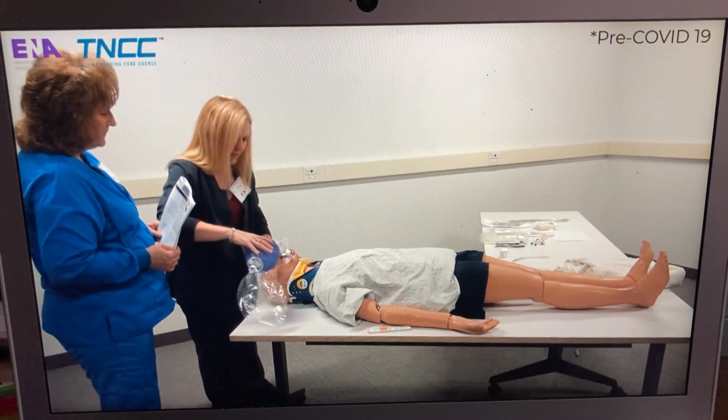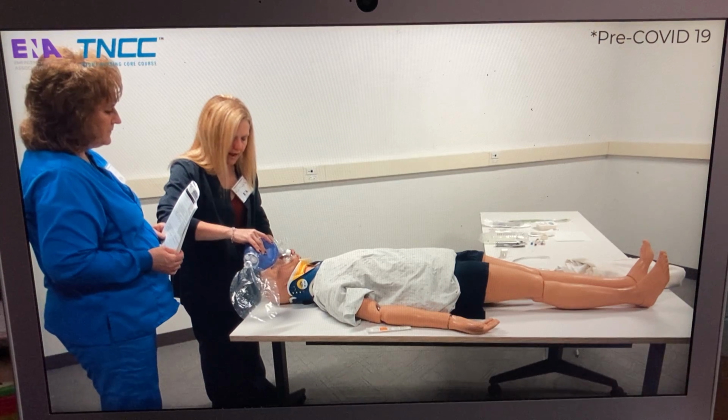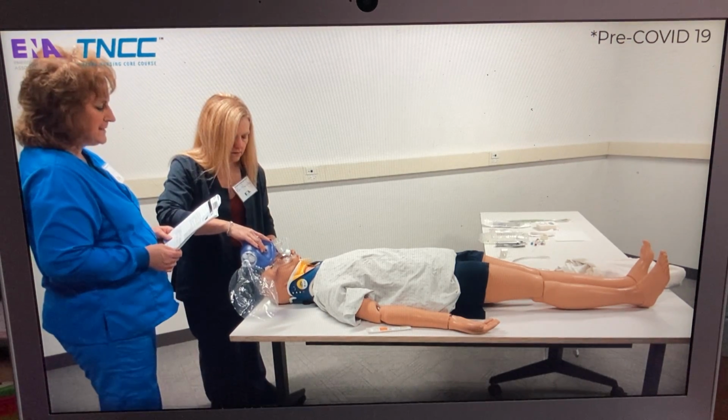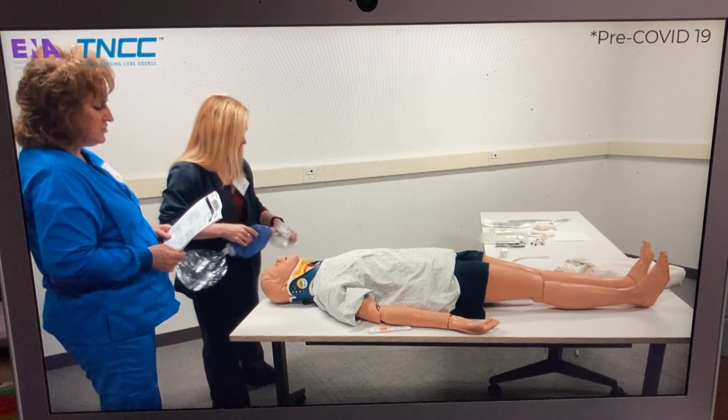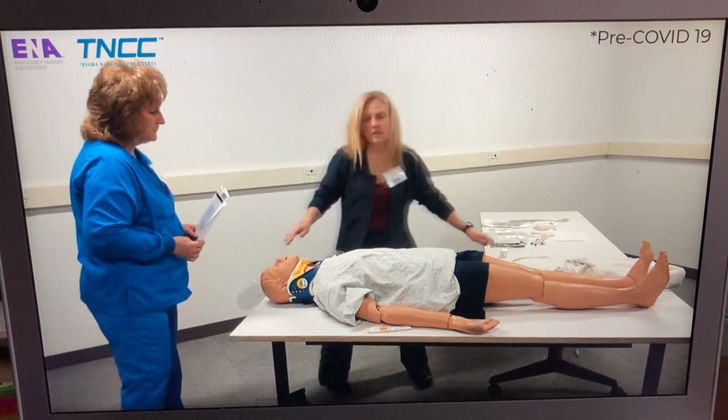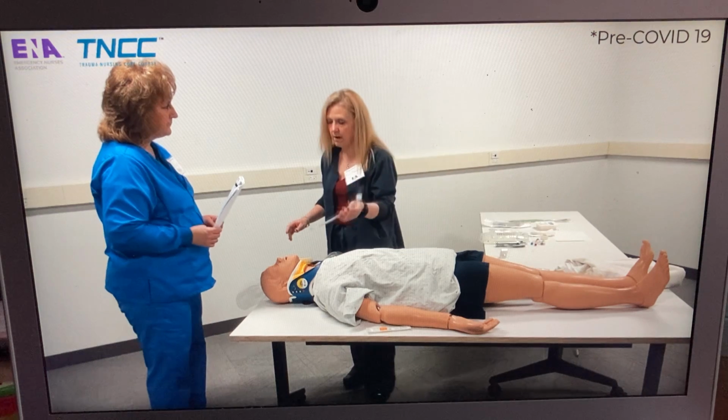We're going to go ahead and press the bag about halfway. Okay, so ventilations are being assisted. So your patient has just been intubated using drug-assisted intubation. What is your next step? All right, we need to assess the airway to make sure that it's been properly placed.